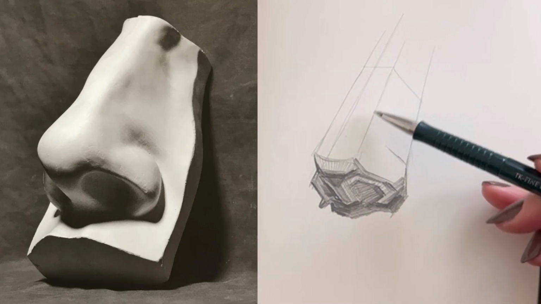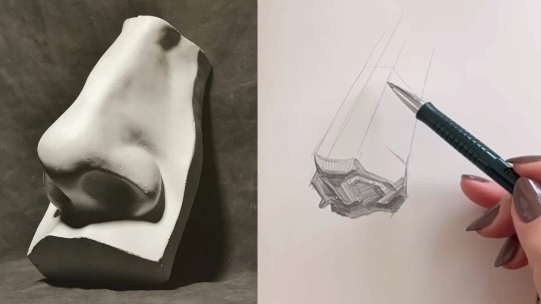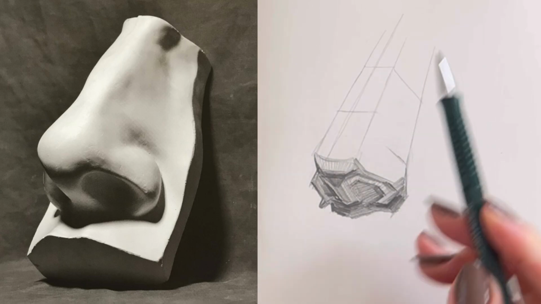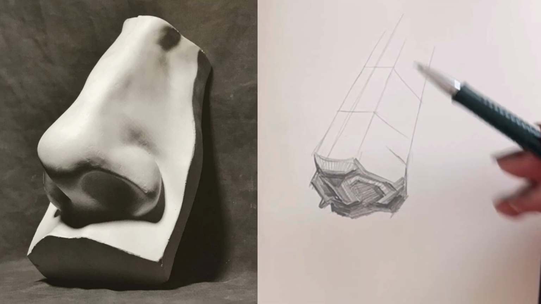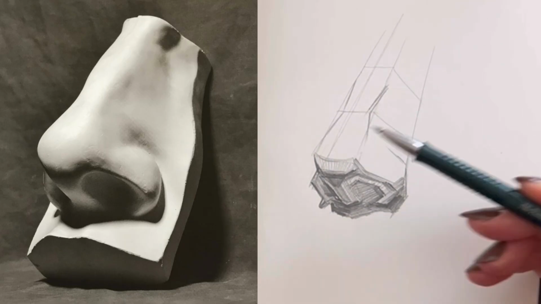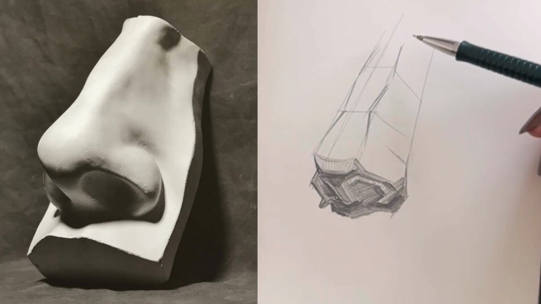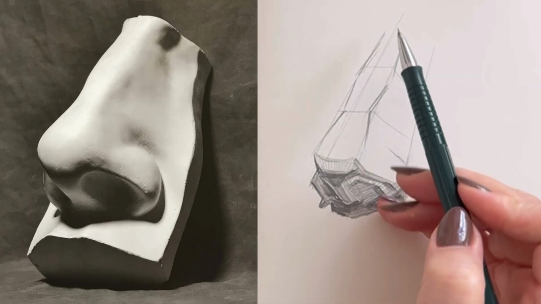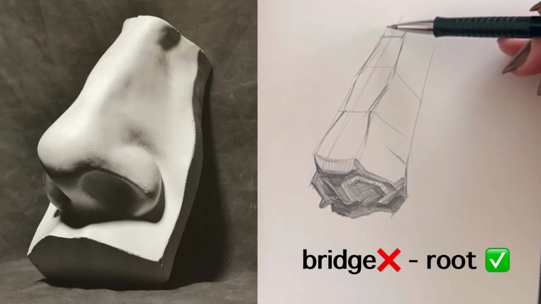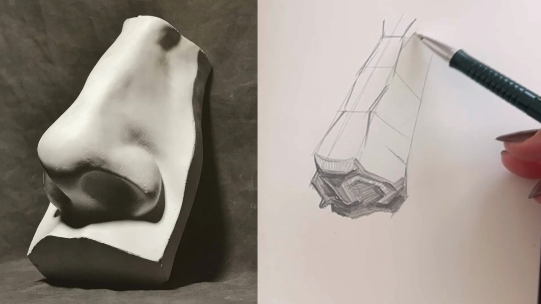Most of the bridge has a little bit of form, like here the middle part of the nose is going in, and again on the part of the bridge, again in. That's quite common.